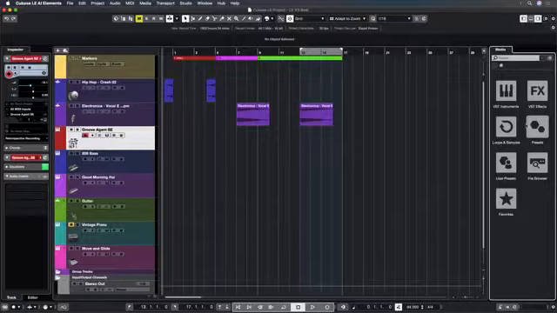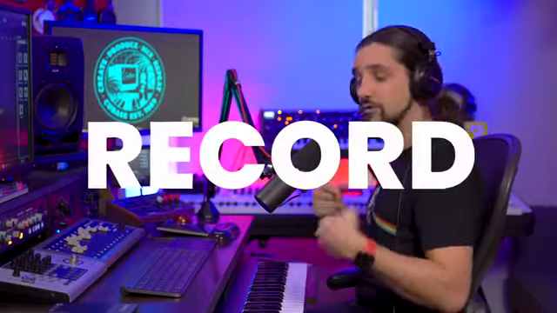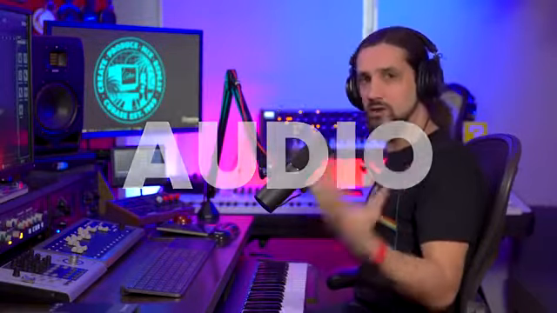So here we are inside Cubase LE, and before we get started I want to show you how you can start creating beautiful sounds inside Cubase. There are three main ways. First, you can record your microphone or you can record your guitar, real instruments. You can do all this in Cubase. The second way is to use virtual instruments. And the third way is to use loops and samples. So let me show you where you find all these things really quickly.